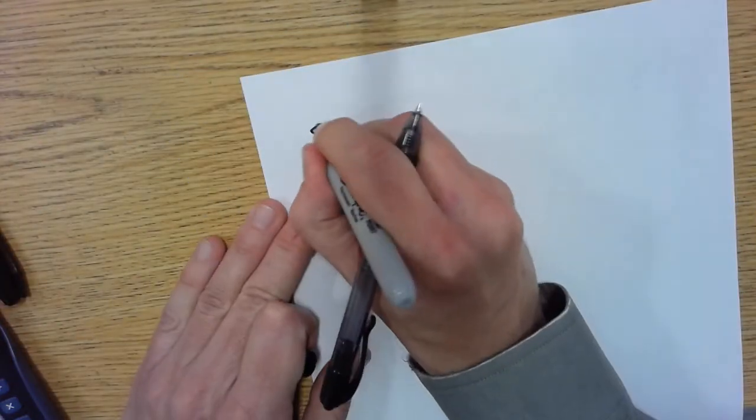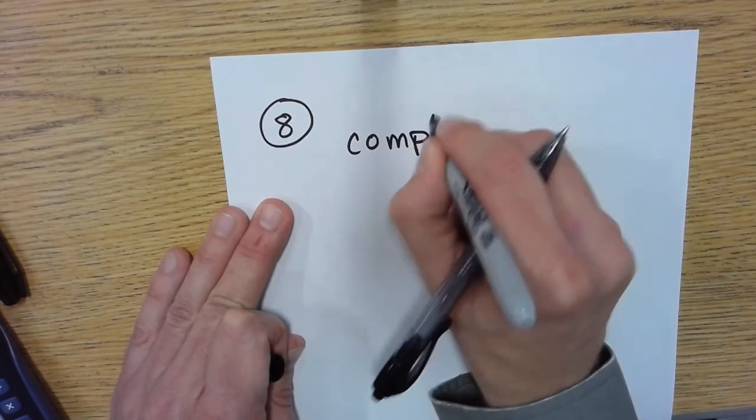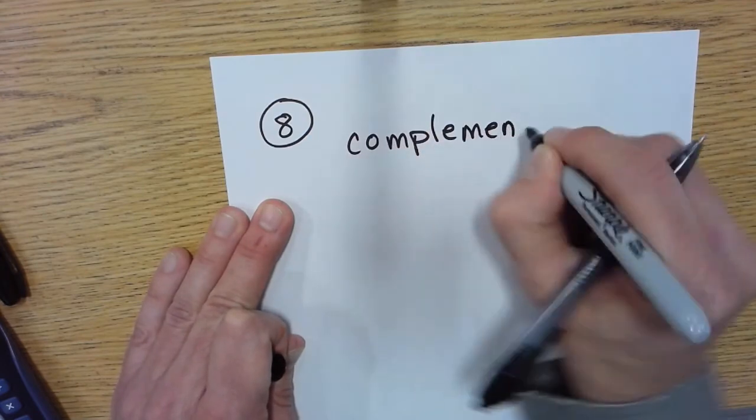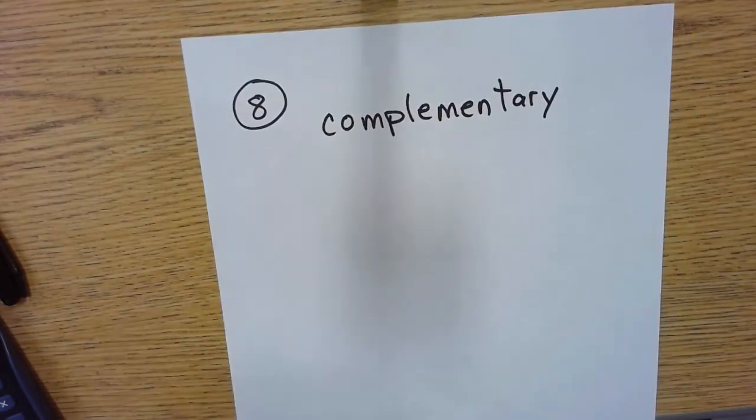Number 8 was all about, it asked you, what does it mean to compliment? Well, I guess everyone likes compliments. Hey, you look nice today. Complementary angles.